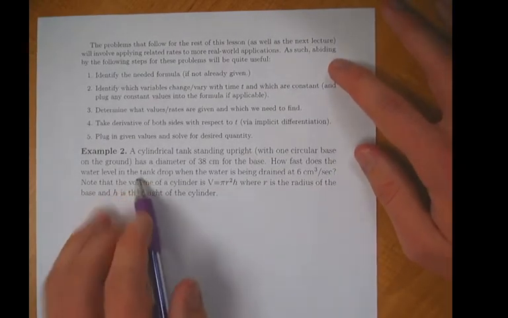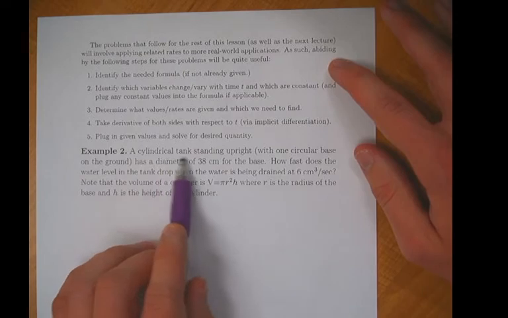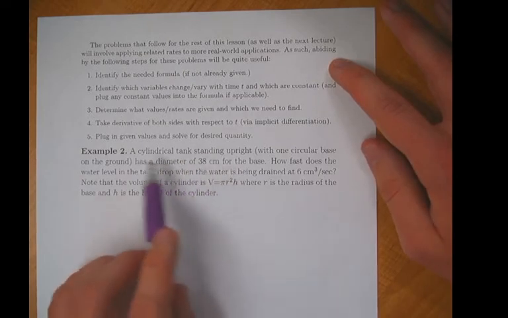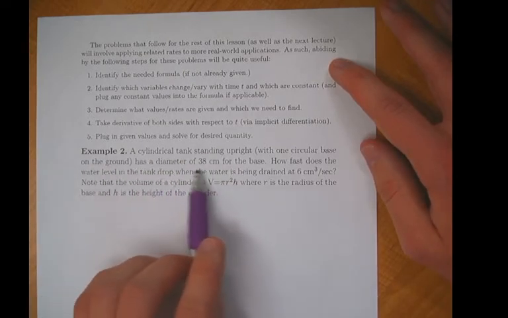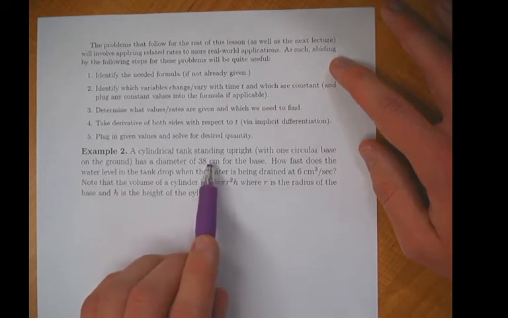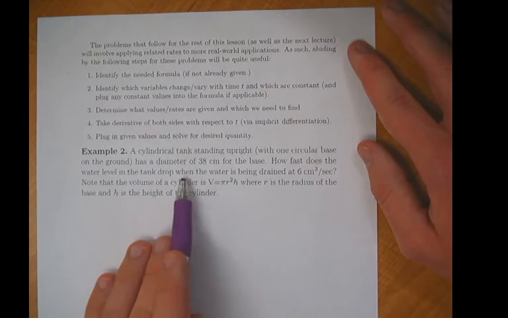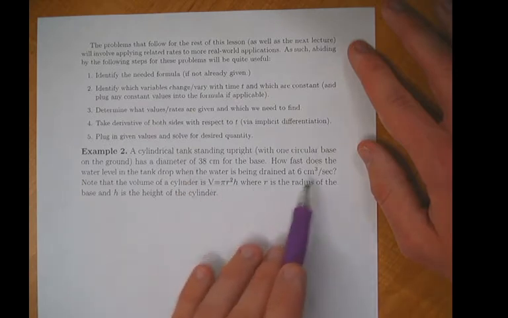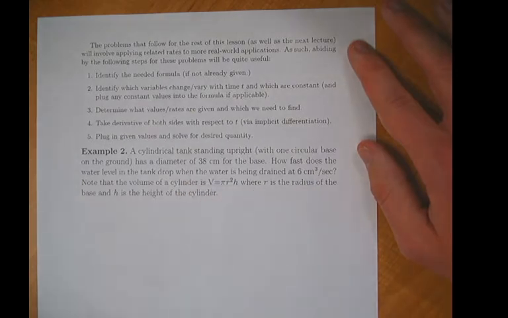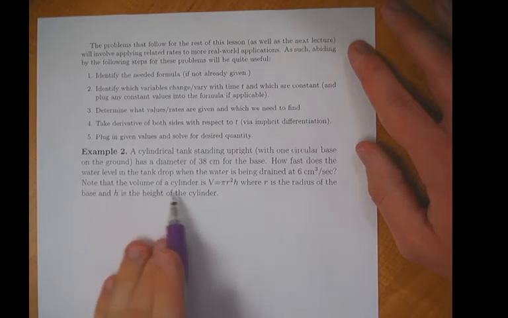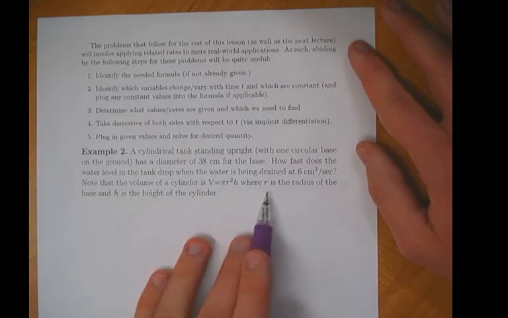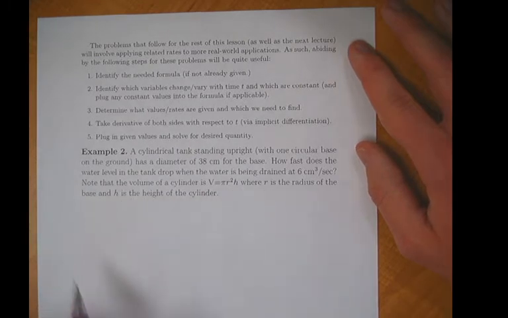Example 2: a cylindrical tank standing upright with one circular base on the ground has a diameter of 38 centimeters for the base. How fast does the water level in the tank drop when the water is being drained at 6 cubic meters per second? Note that the volume of a cylinder is pi r squared h, where r is the radius of the base and h is the height of the cylinder.